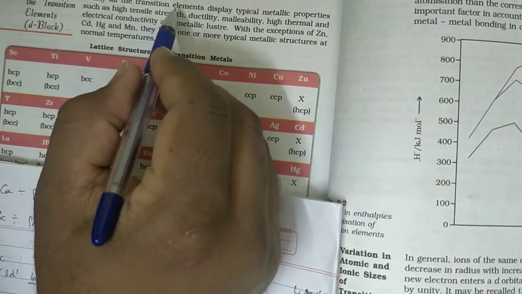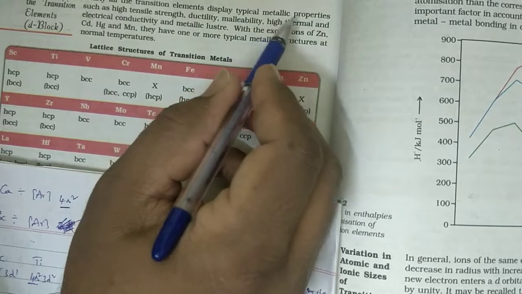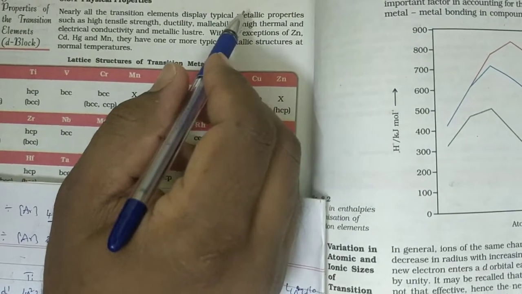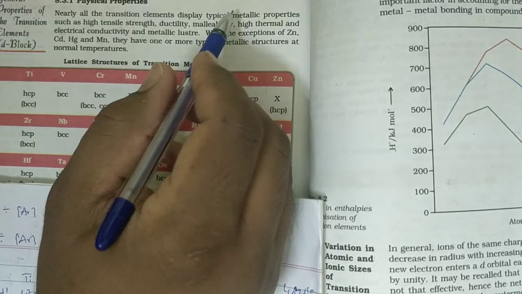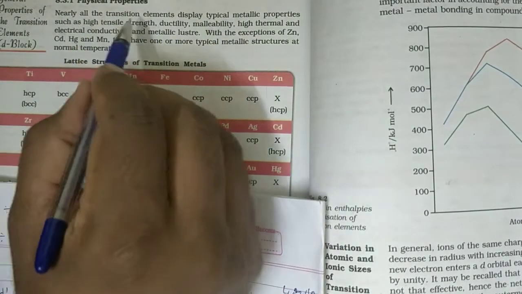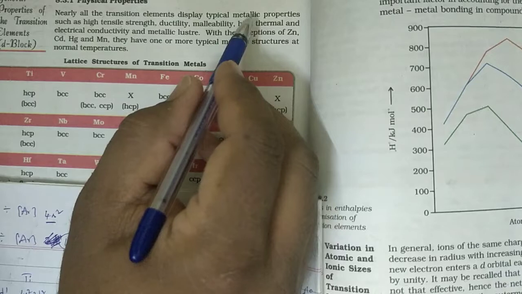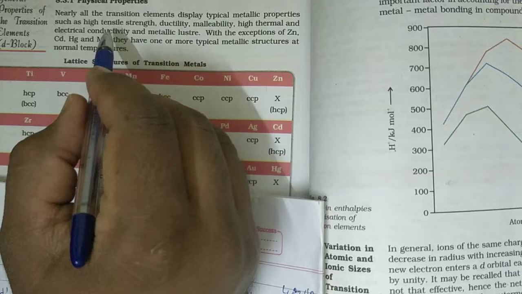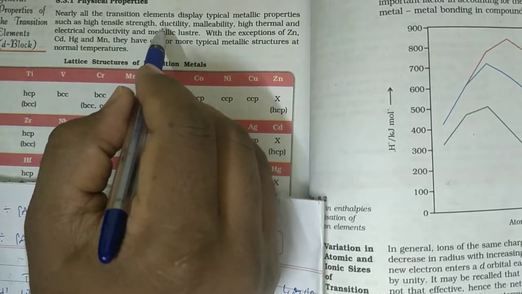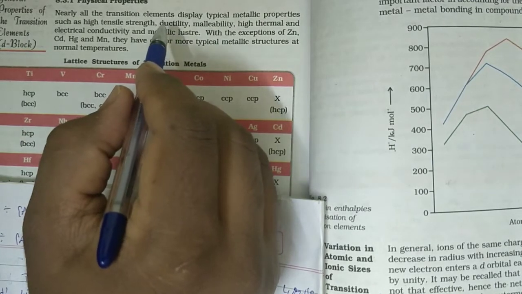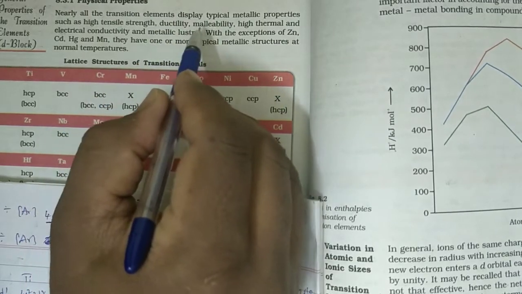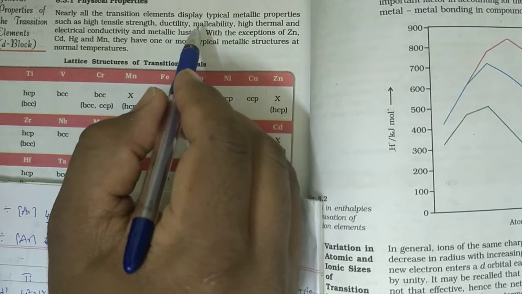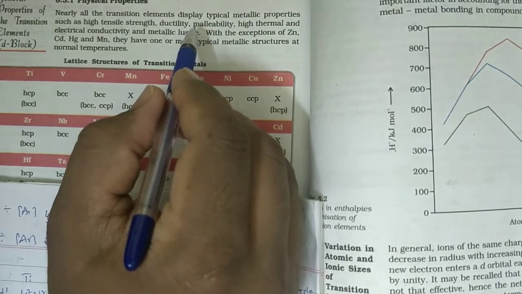Nearly all the transition elements display typical metallic properties such as high tensile strength, ductility. We can draw them into wires. The nature of the substance, if it is drawn into wires, that nature is called ductility. Malleability: these metals can be converted into sheets by hammering easily.